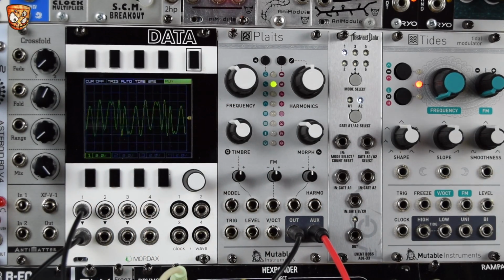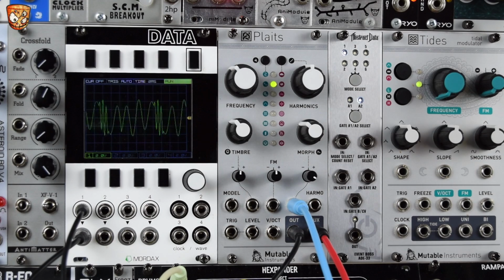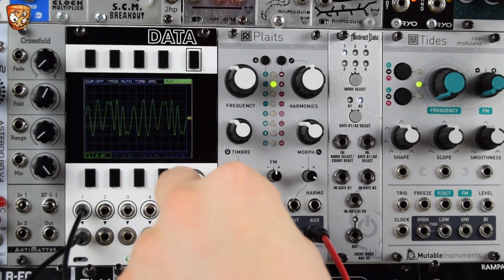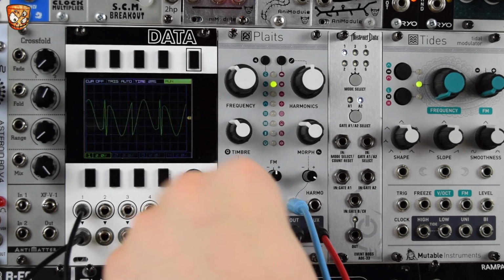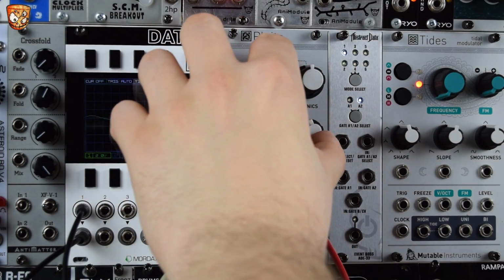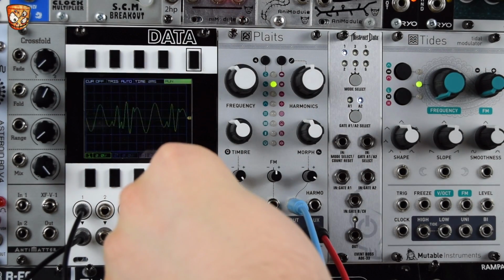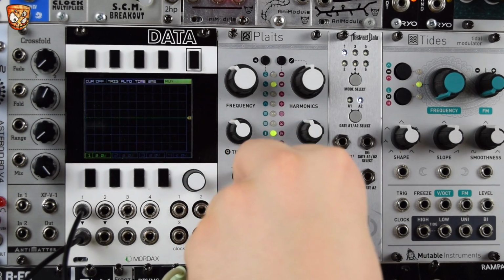Now the other modulation that I have is velocity over morph. Stepped random. And again stepped random over the timbre. So together in this mode. Let's get my trigger back in. Just going to open up that envelope a little bit. Modulation to the model. And my volt per octave.